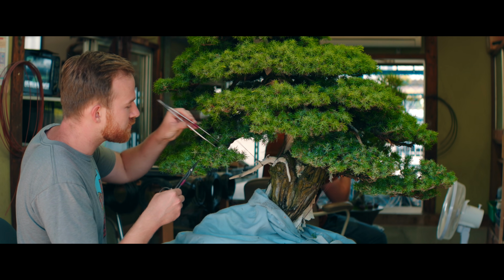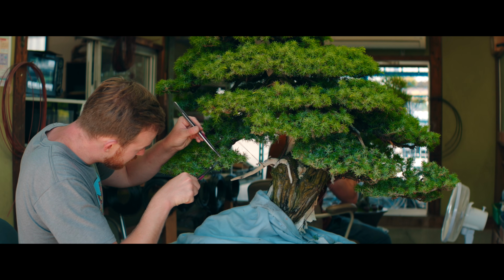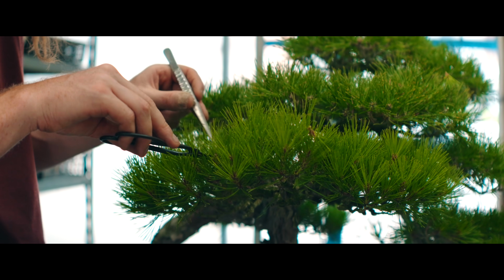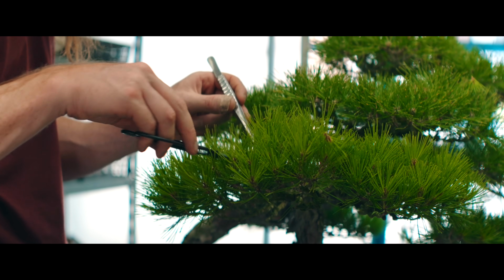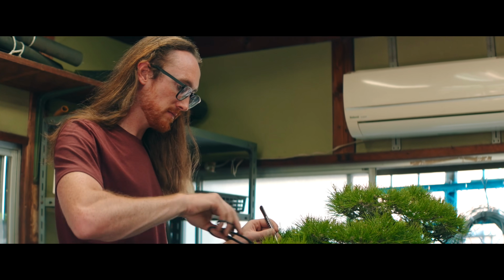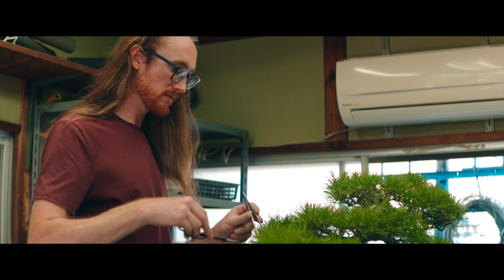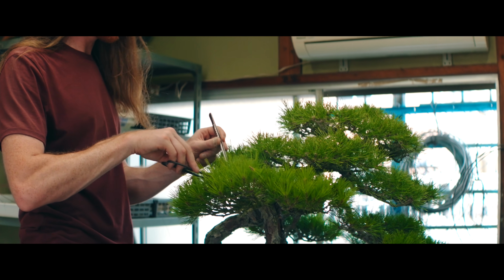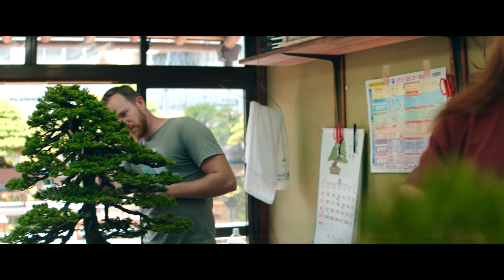Bonsai artists employ various techniques to manipulate space and achieve the desired aesthetic effects. Pruning is essential for maintaining the tree's shape and encouraging the growth of new branches and foliage. By selectively removing certain branches and leaves, the artist creates negative space that enhances the tree's overall structure and highlights its key features.